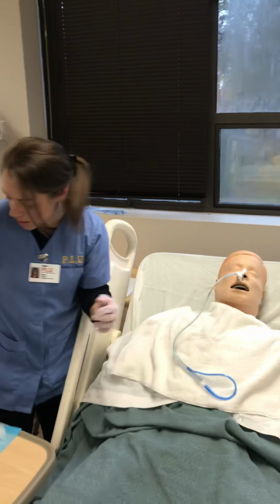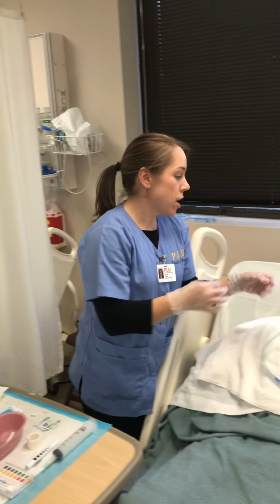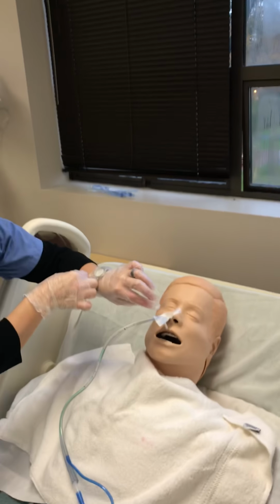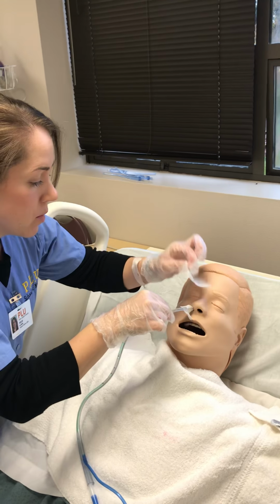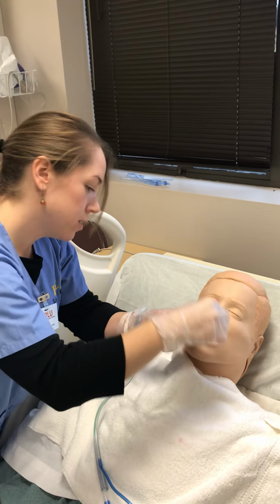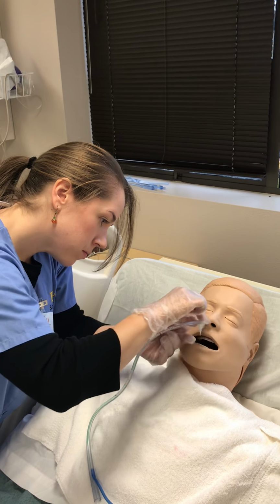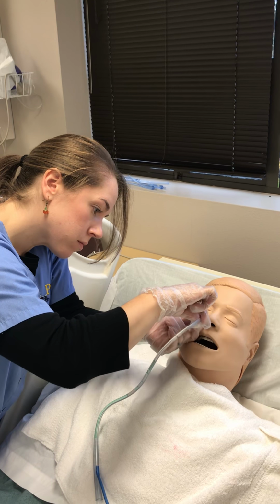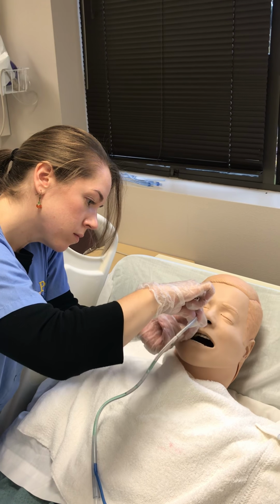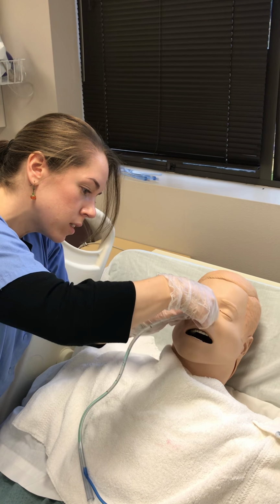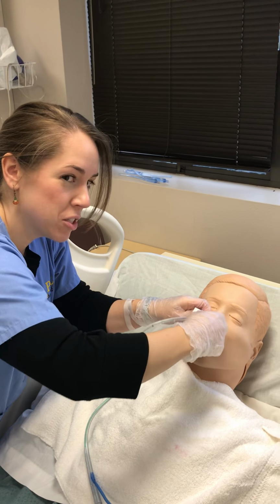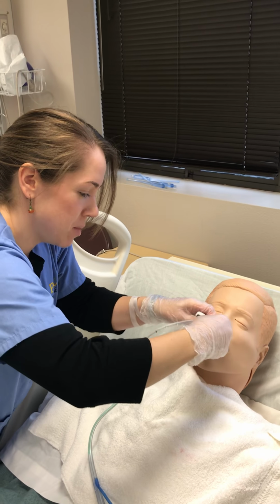So what I'm going to do is fix my tape job. So pull this off gently. So now we're ready to place them. Being careful not to move the tube from where it's supposed to be.